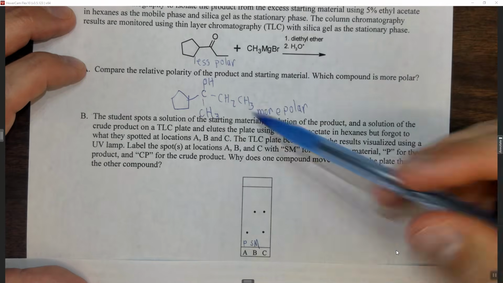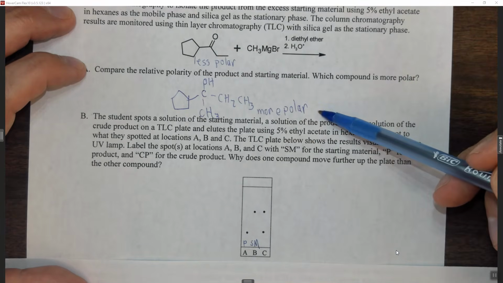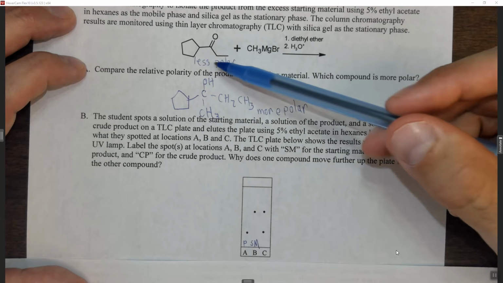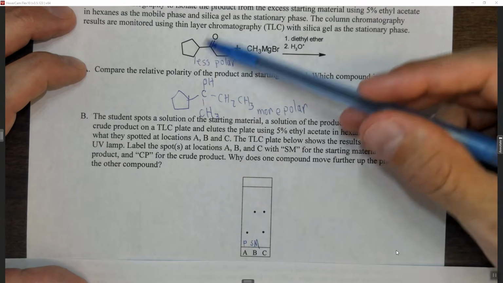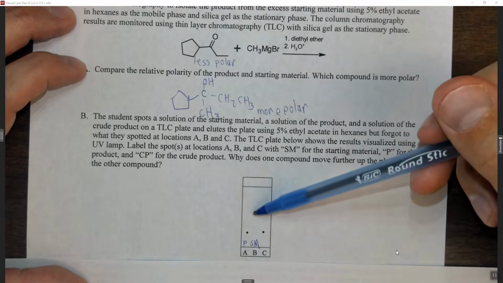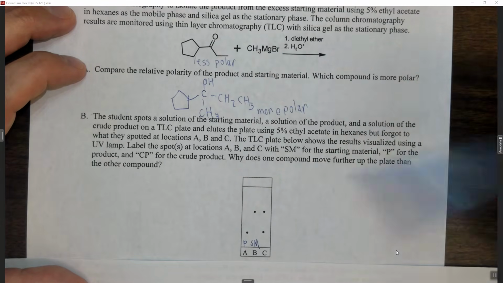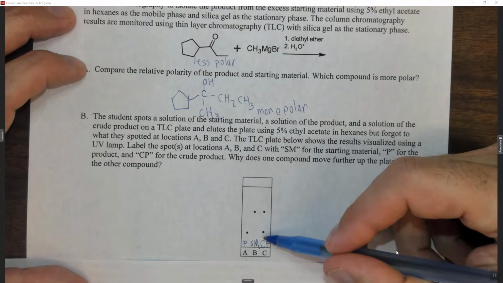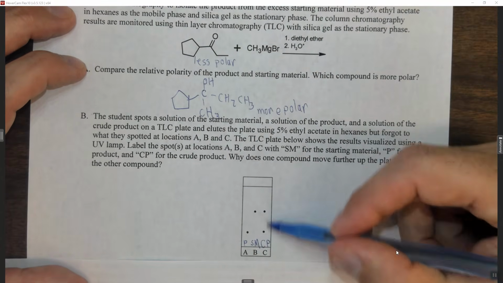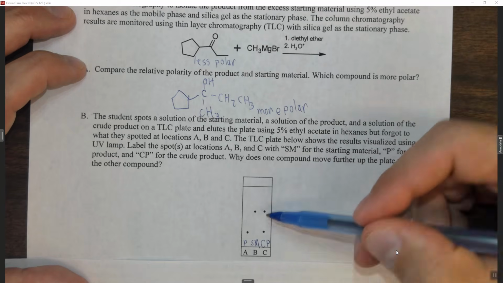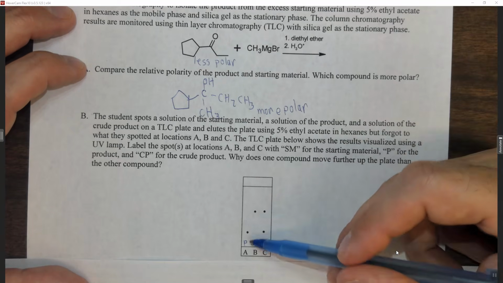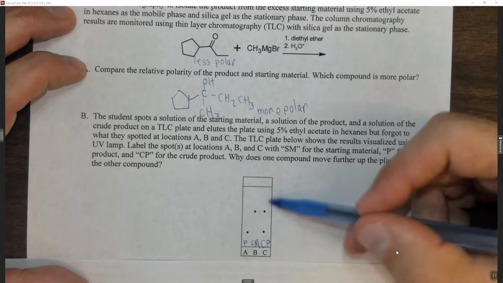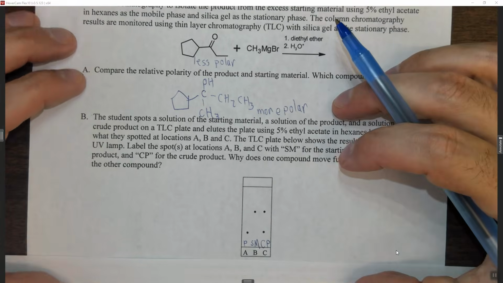Again, the product has the OH and is more polar, as we just talked about, and the starting material is less polar because it's a ketone and not an alcohol, so it moves further. Then finally, the crude product has to be the one with the two spots, because it has both product and starting material in it. Pure product has one spot, pure starting material has one spot, crude product has both spots.